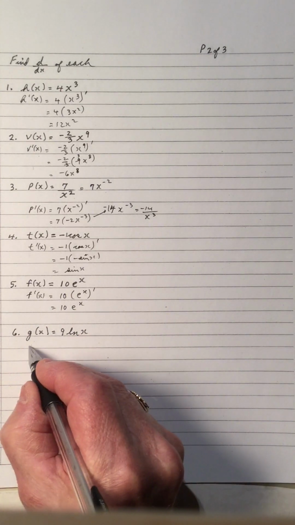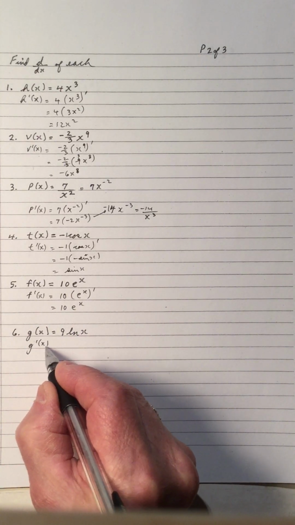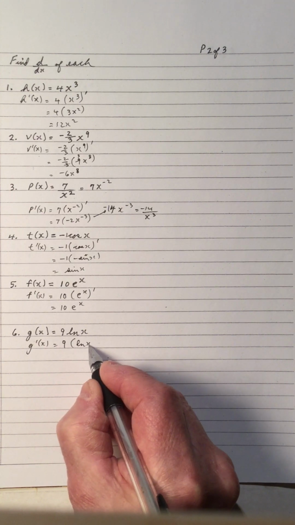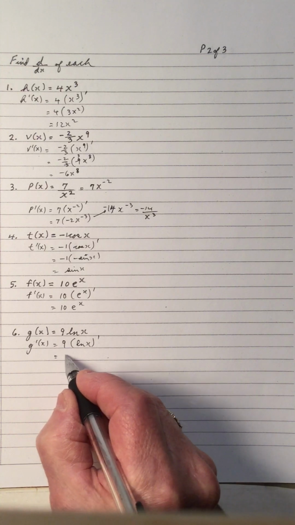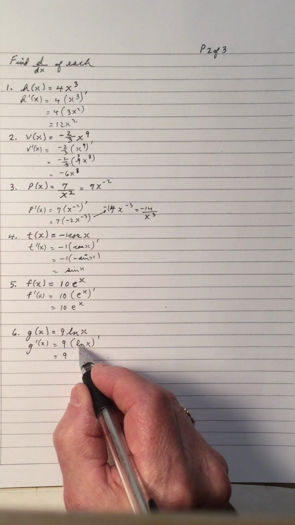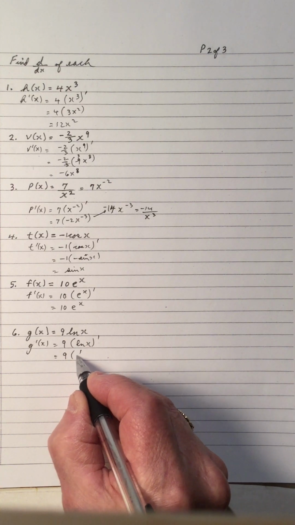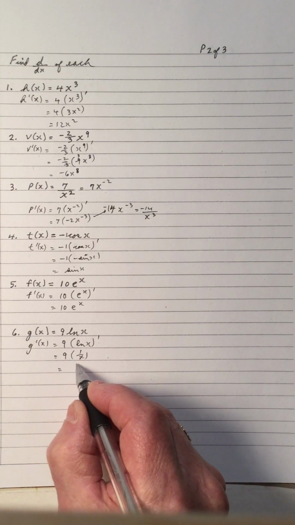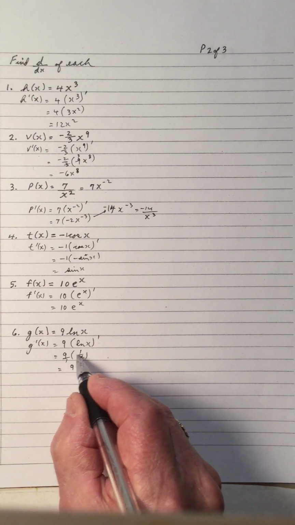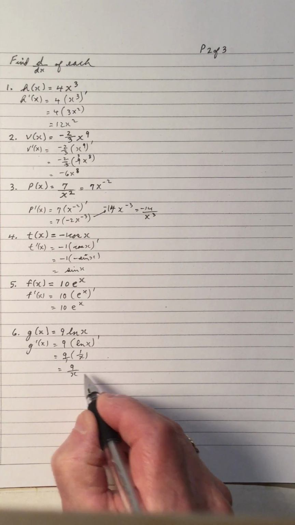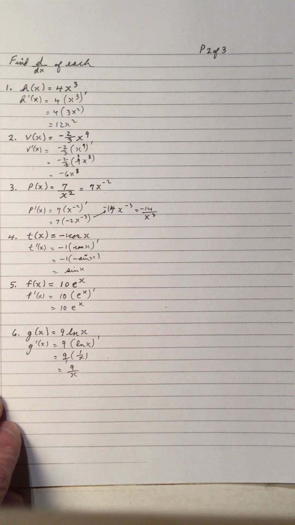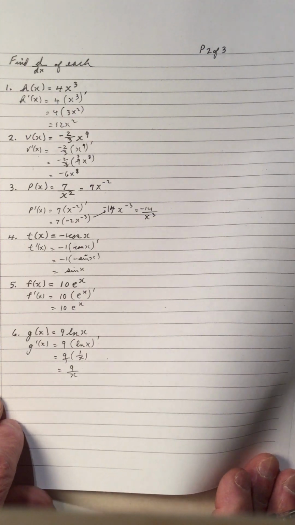And we got g of x, the derivative of g of x, again, is the constant times the derivative of ln x. And the constant is 9. Derivative of ln x is 1 over x. So that becomes 9 over 1 times 1 over x, 9 times 1 is 9, 1 times x is x. We could write 9x to the negative 1, or we can leave it like that.